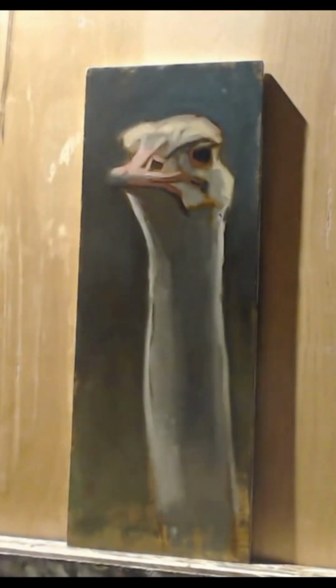It looks like hair rather than feathers, but maybe an ostrich expert will dispel my ignorance. I don't know. But anyway, I'm painting what I see. I'm trying to describe it.